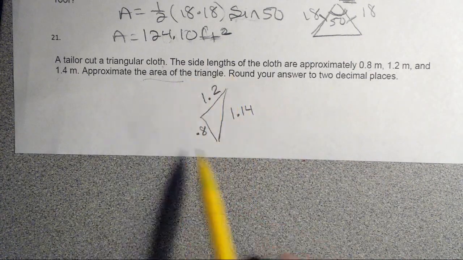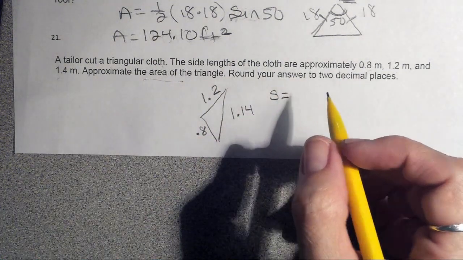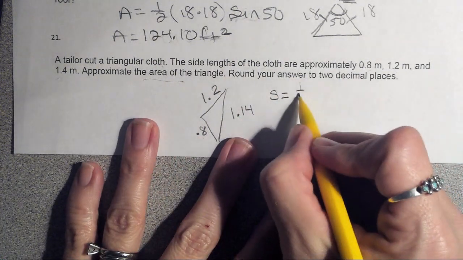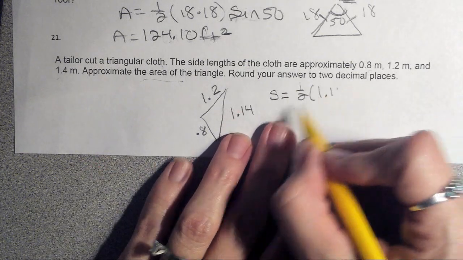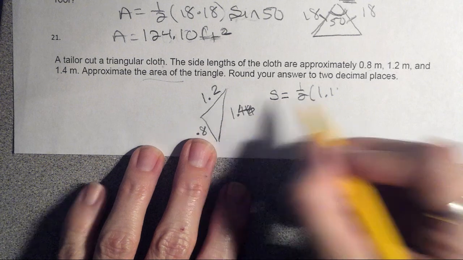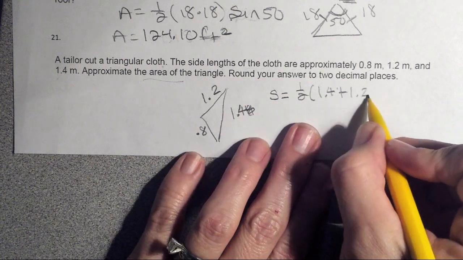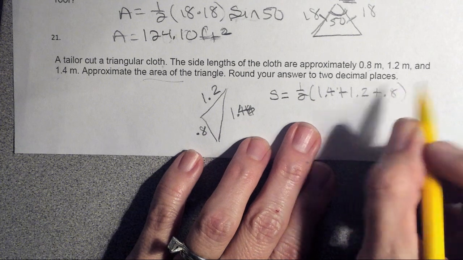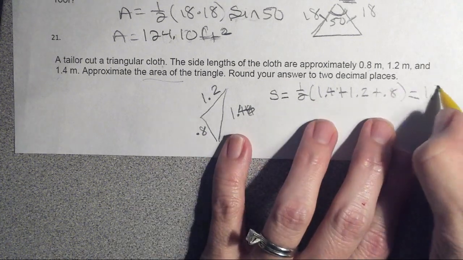All right, this is a side, side, side. So the first thing we're going to have to do for a side, side, side area is find S. So we have to go add these all up. So we have 1.4 plus 1.2 plus 0.8. You're going to find your S, and S equals 1.7.